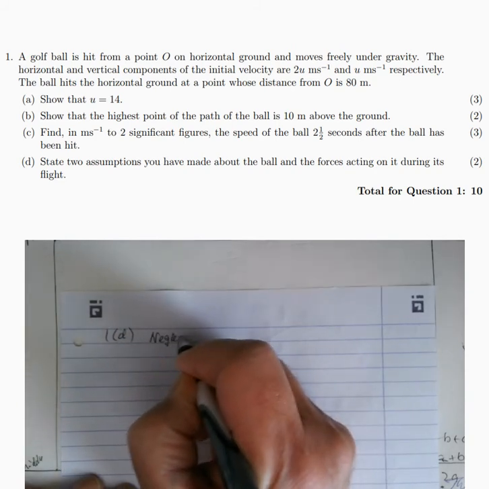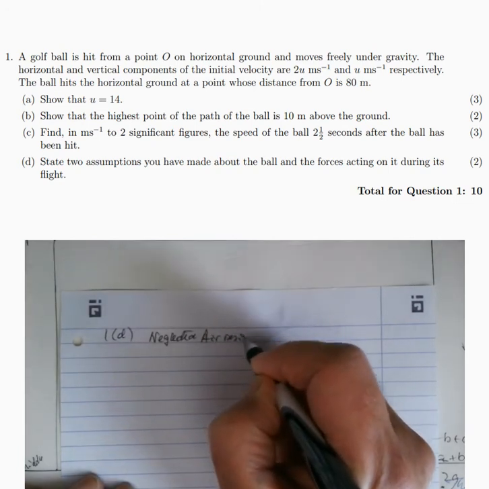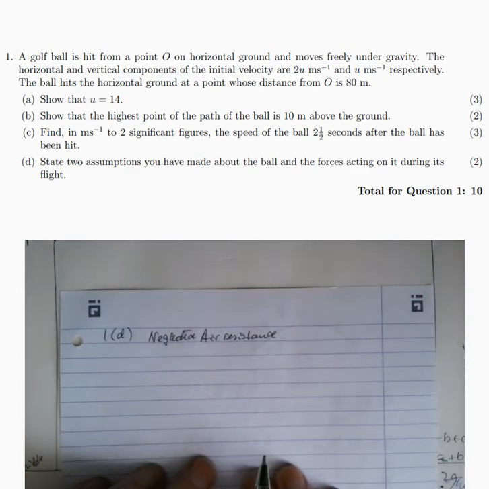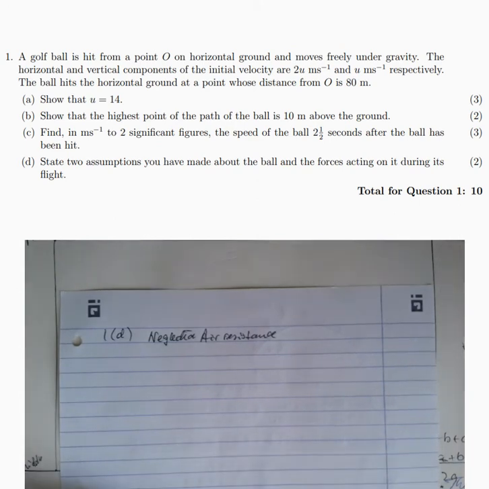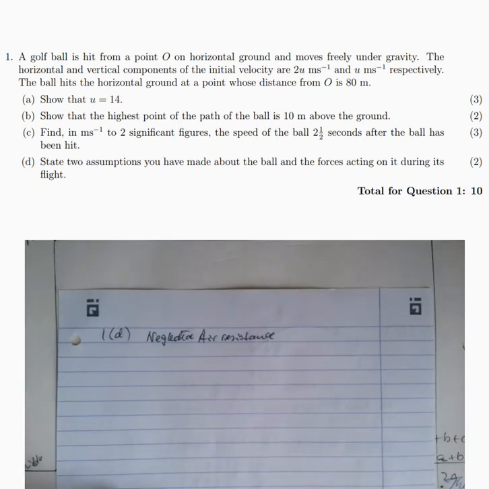If you look at a golf ball and you see all those little dimples, one of the reasons they have those dimples is to help overcome air resistance. So clearly, in a real situation with a golf ball, you would need to consider air resistance. So that's one of our assumptions.